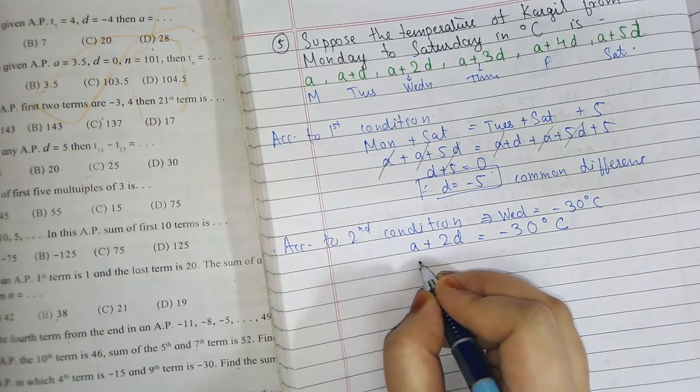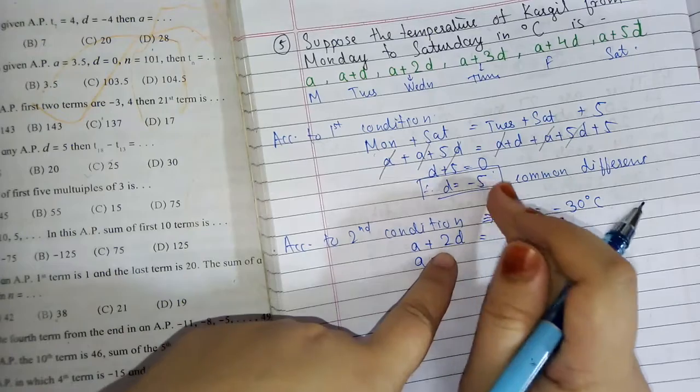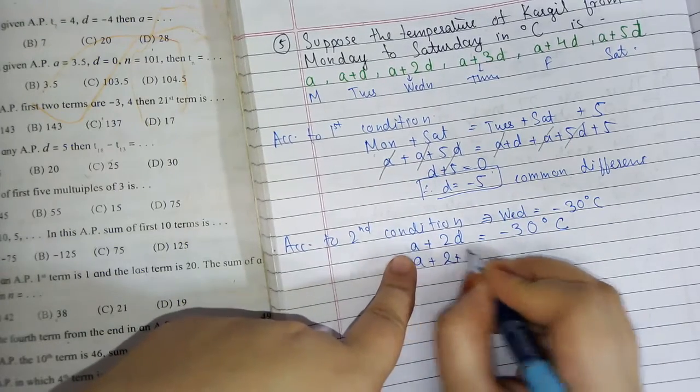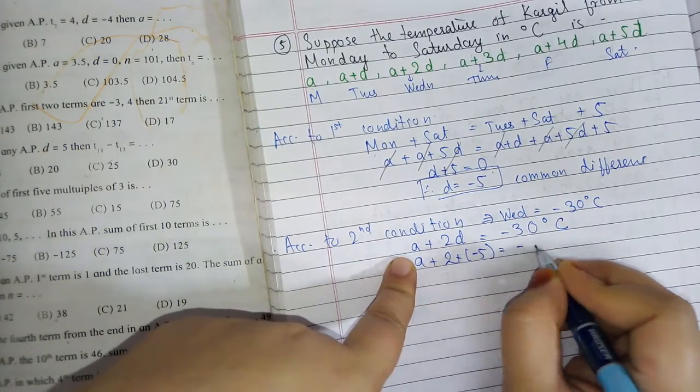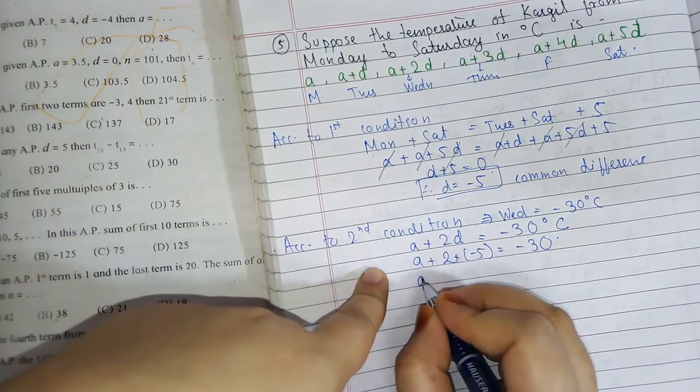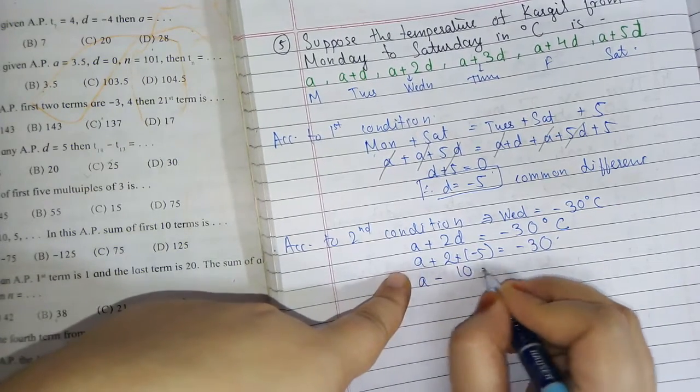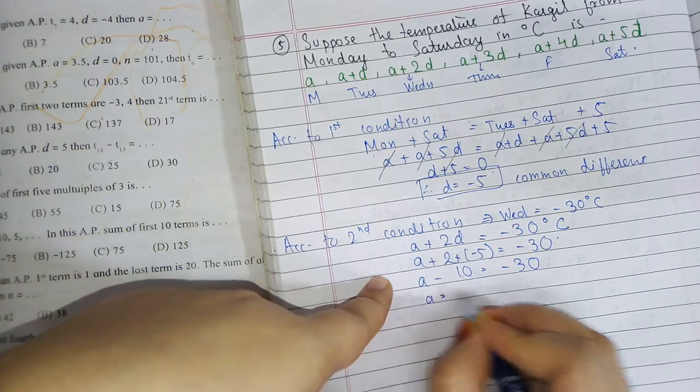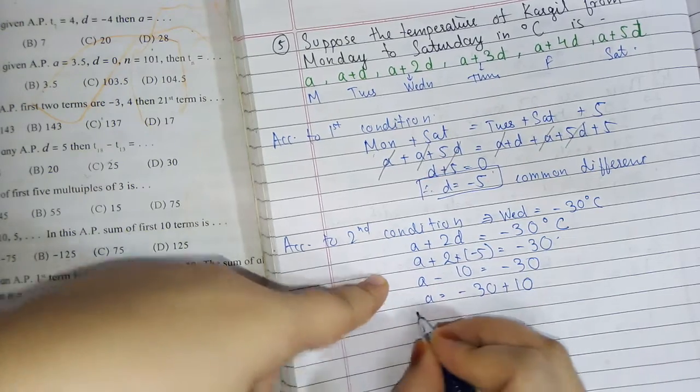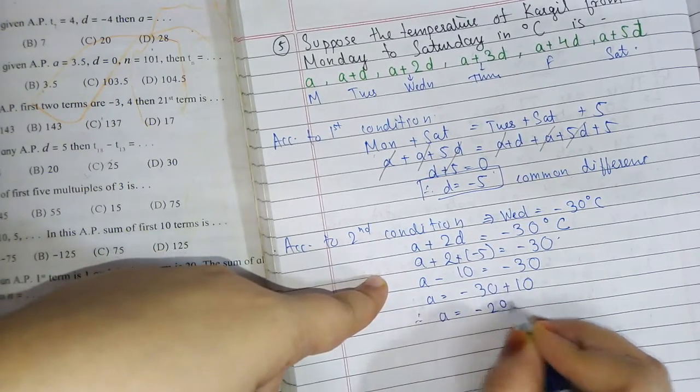Then A plus 2 multiplied by minus 5 is equal to minus 30. That means A minus 10 is equal to minus 30. Therefore A is equal to minus 30 plus 10. Therefore A is equal to minus 20.